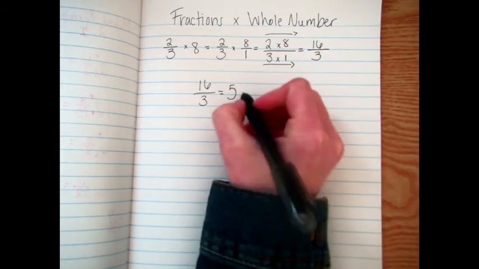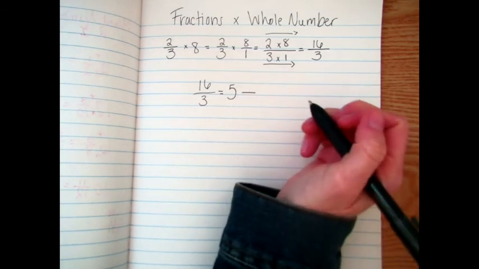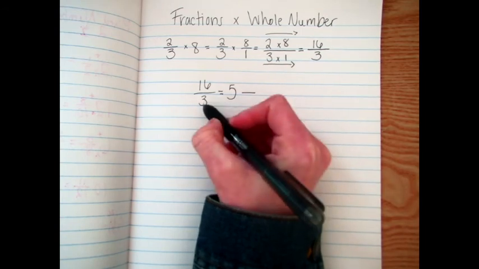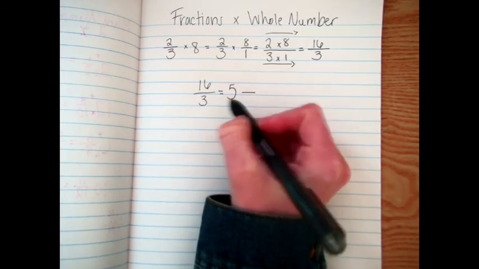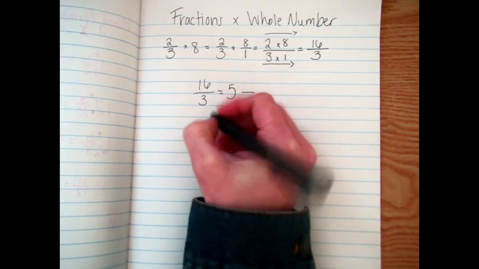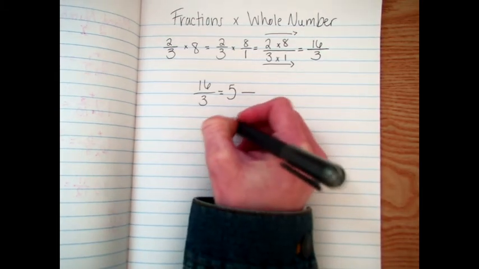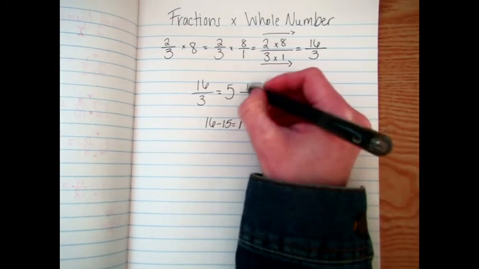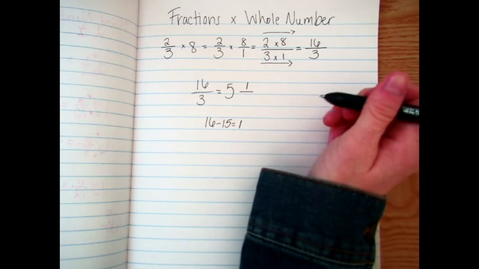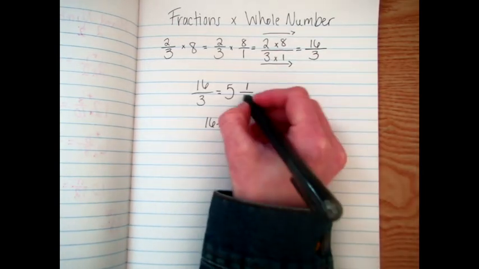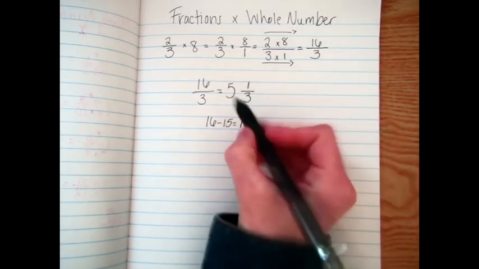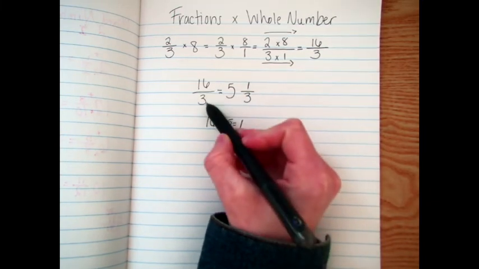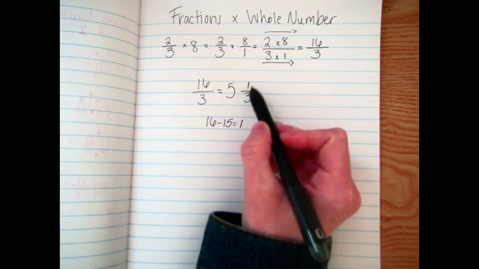So then when I want to figure out my new numerator, I'm thinking of how much I have left. If I took away 5 wholes from here, 5 wholes would be 3 times 5, that's 15. So for my numerator, I have 16 minus 15, which is 1. So that 1 is my numerator. That's how many I have left. And then my denominator doesn't change. I just carry that over. So we end up with 5 and 1/3. So 16/3 is the same thing as 5 wholes and 1/3.